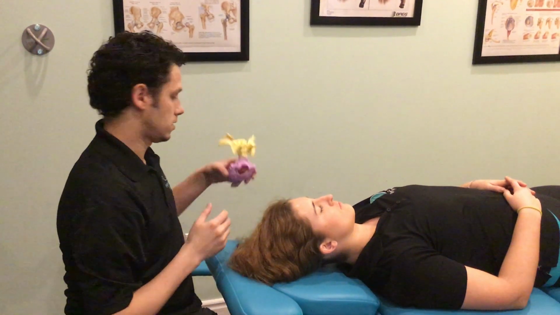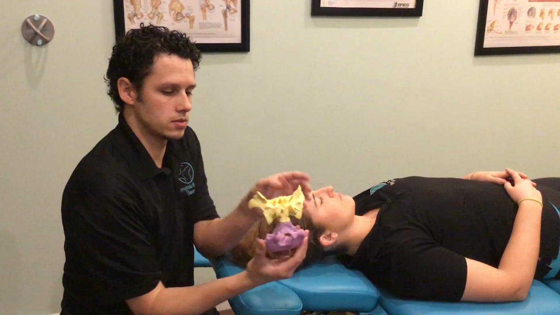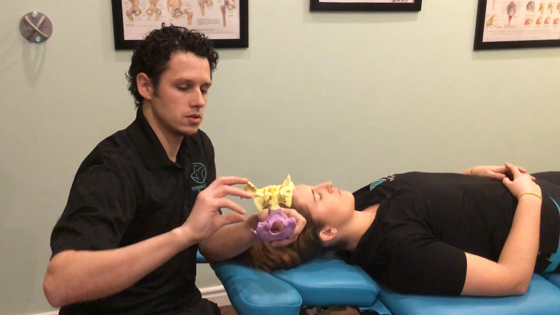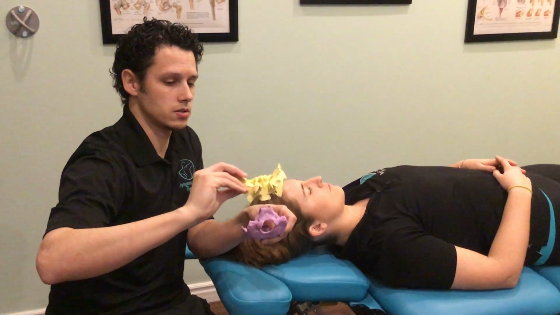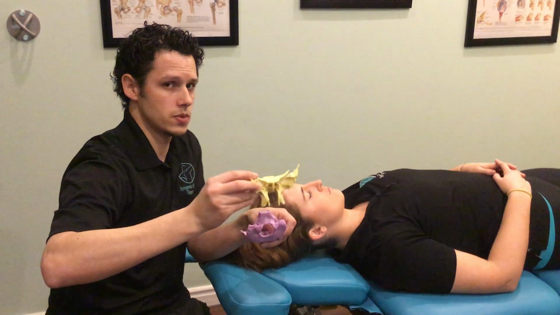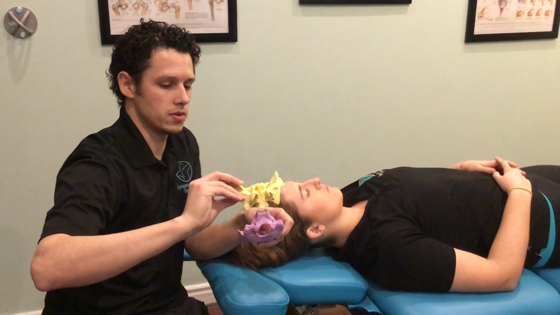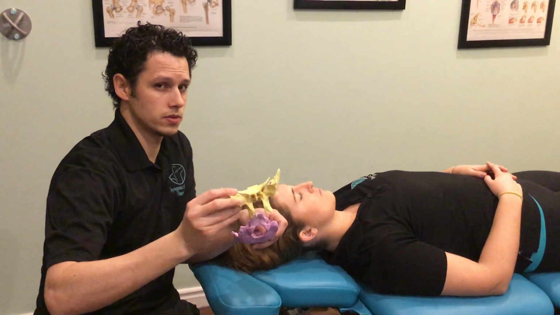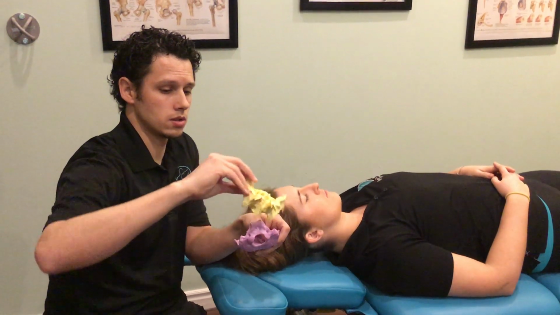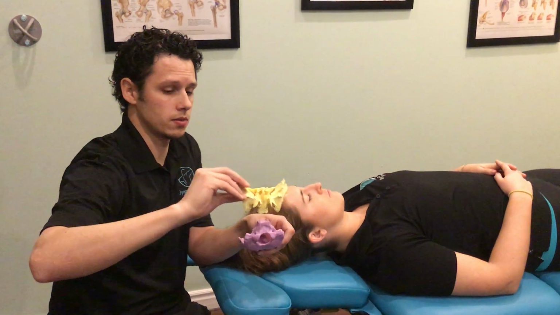The second one we're going to talk about is a torsion. What we're talking about is how the sphenoid bone is twisting, so it is doing this sort of motion. What you might feel is that it twists more on one side. So you might have a side bend with a torsion, or a side bend with a torsion on the left.